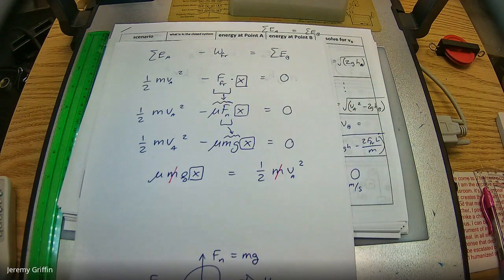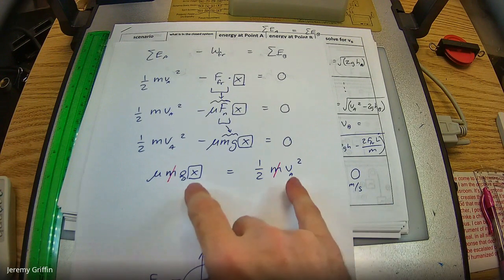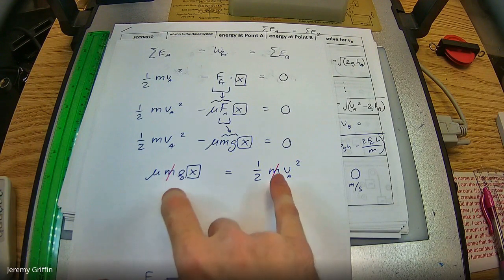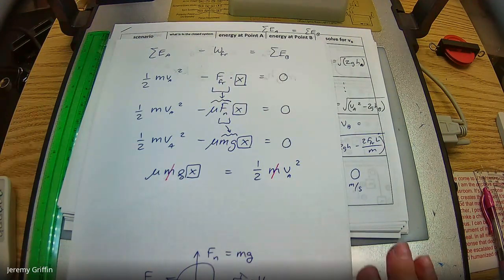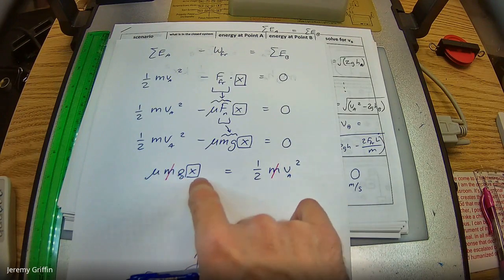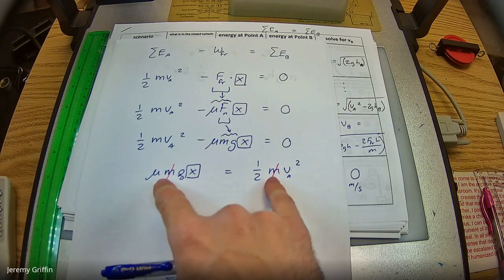Remember last time I told you the story, I said, what if you have a little sports car and a big old semi truck driving side by side, all else equal, same tire, same road, same initial speed, and they hit the brakes? They should have the same stopping distance. That's what that step says, the fact that mass cancels out.